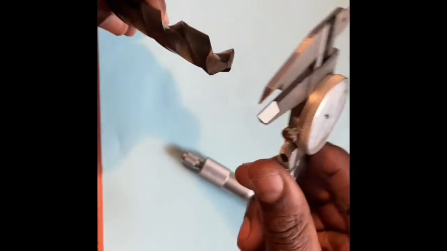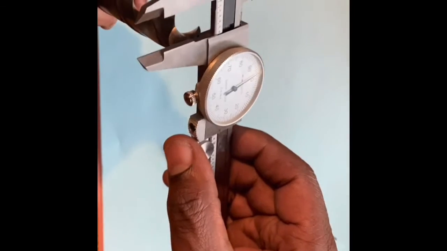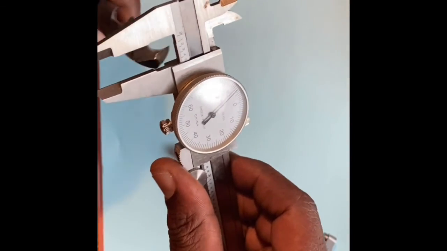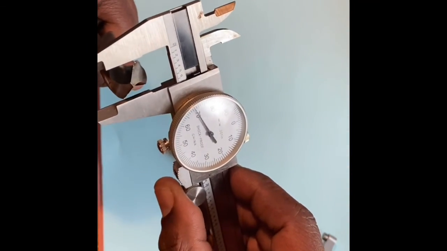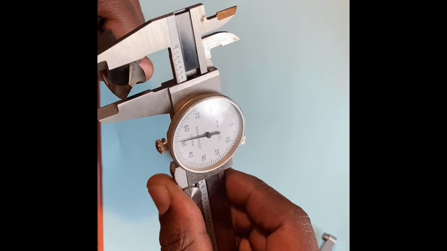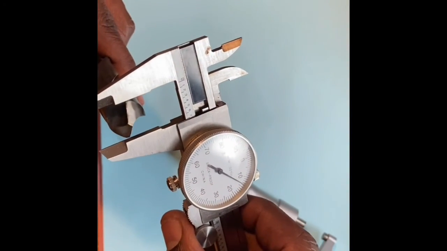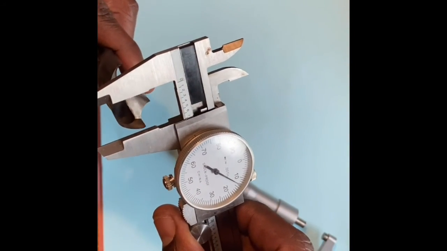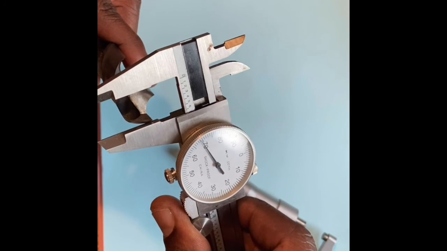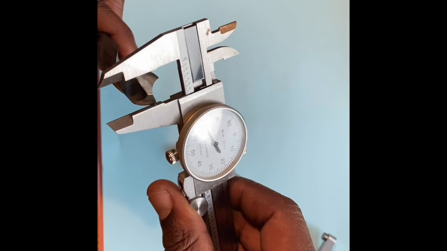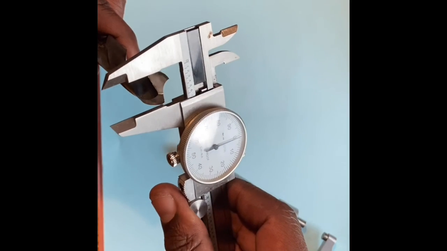To measure this, I can close in on it like so from corner to corner. Actually, I'd rather do it this way. And then you want to rotate the drill inside the jaws of the caliper.